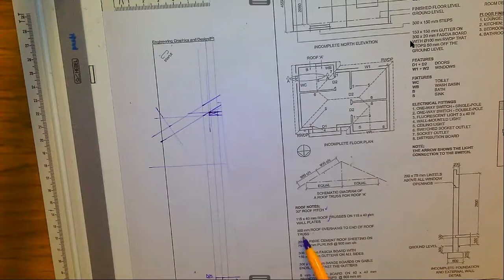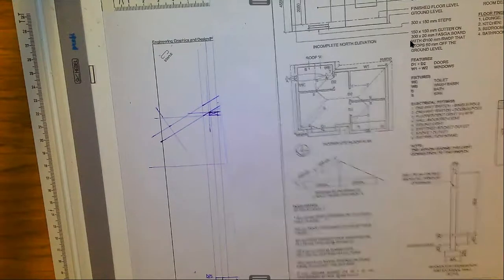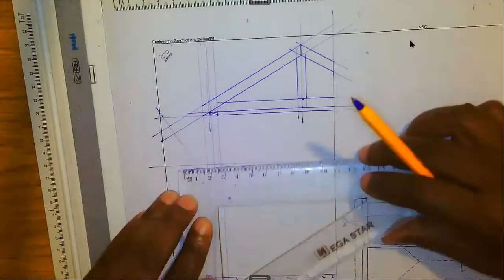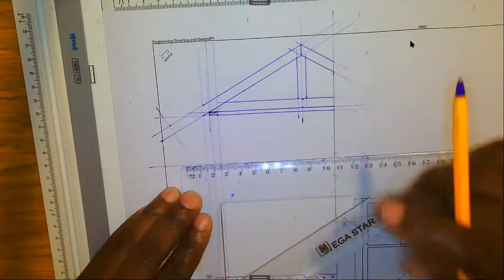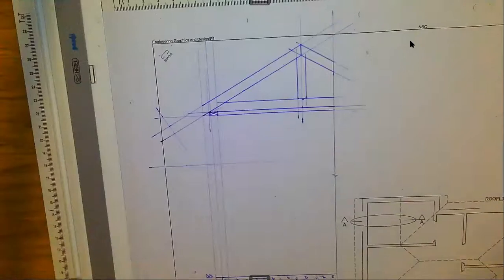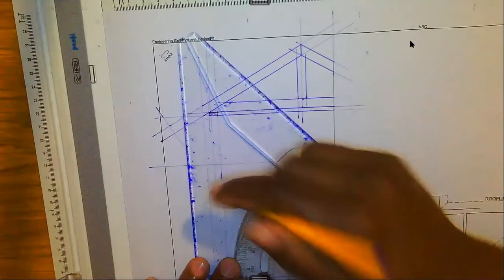Then 300 roof overhang to end of roof truss. So this is where now you would require 300, right? By now, we know it's 15, so you measure 15, you can measure that one with a scale rule. Then you take this one vertically like that.